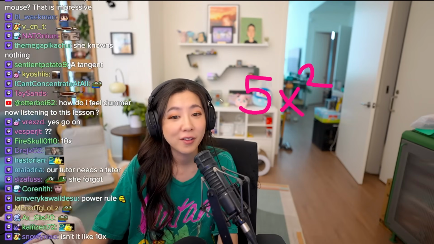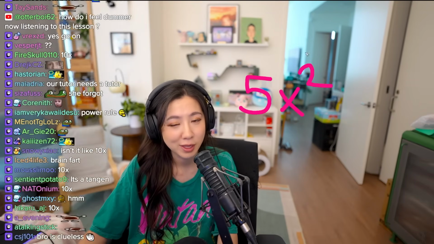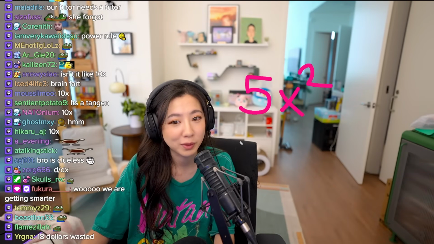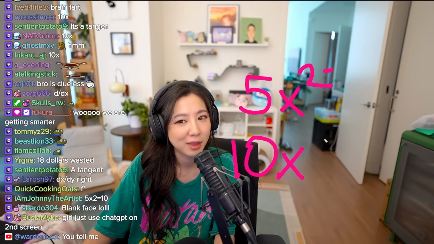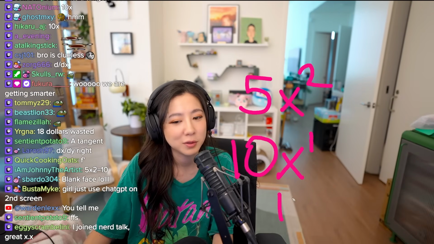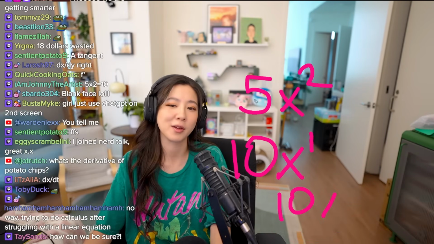No. The derivative of this is, what you do is you take this exponent and this coefficient, and you multiply them. And then you subtract 1 from the exponent. And then it's 10x^1. So 10x is the derivative. That's all I remember.